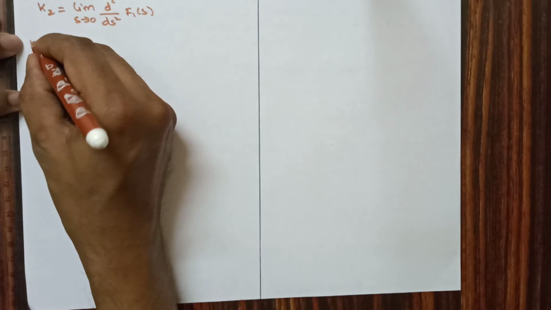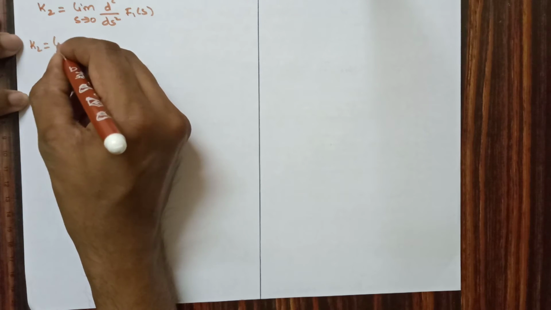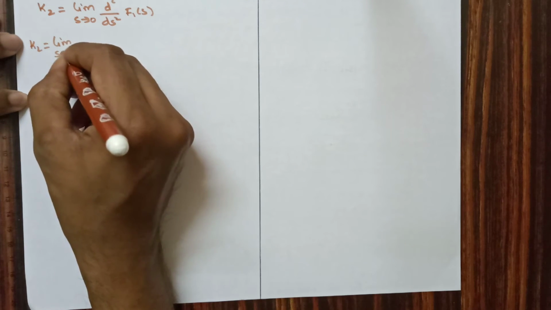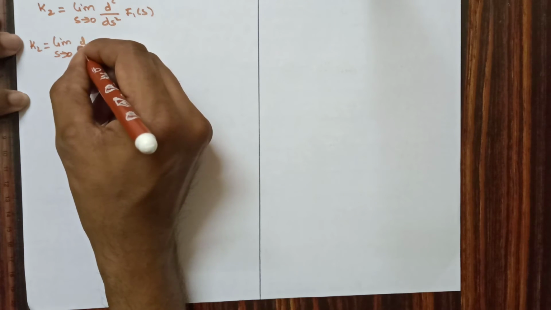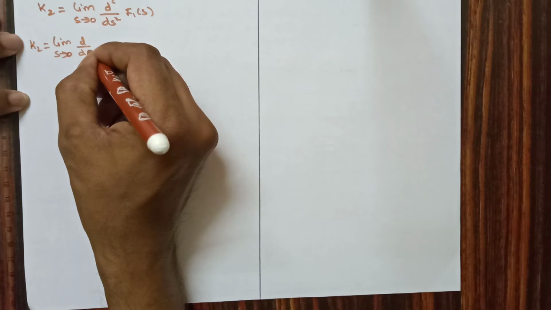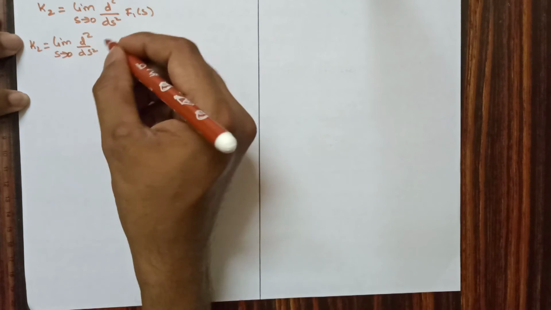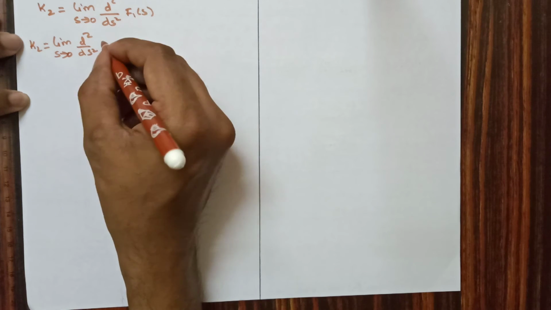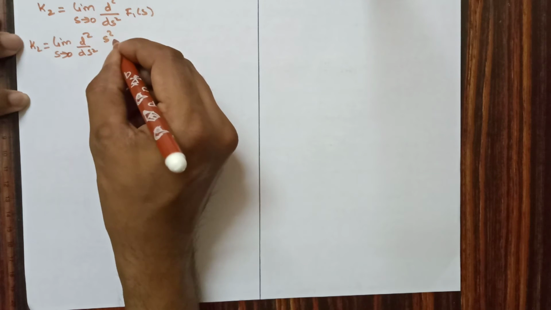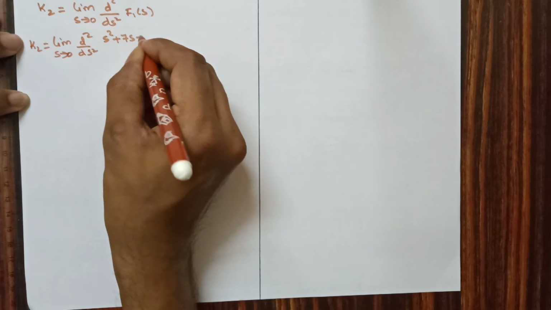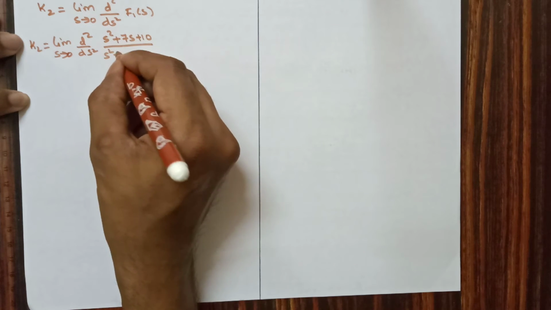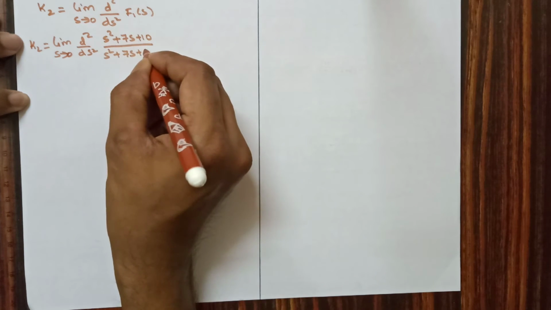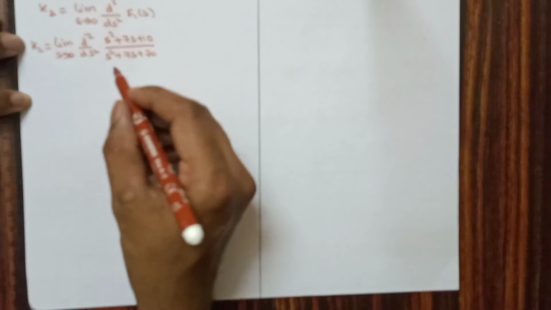So therefore k2 is equivalent to limit s tends to 0 d square by ds square, f1 of s value is s square plus 7s plus 10 divided by s square plus 7s plus 70.